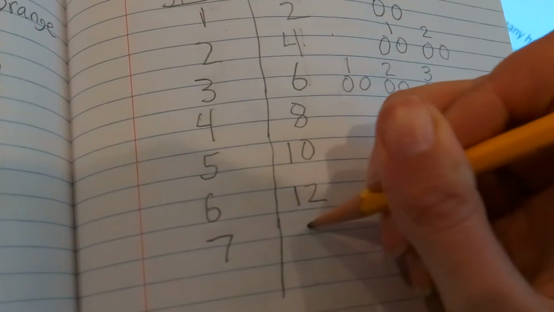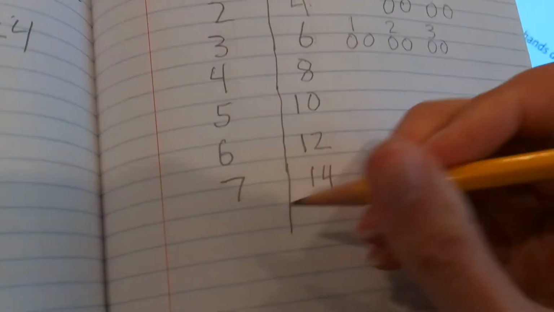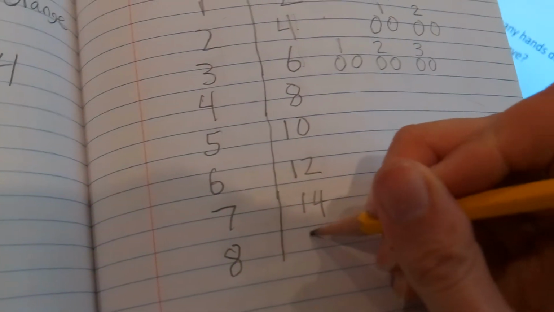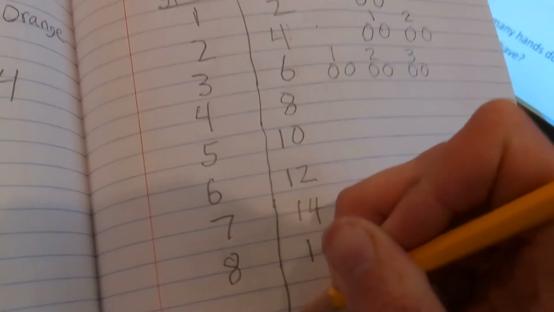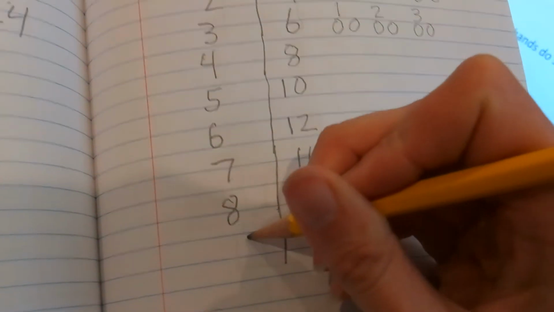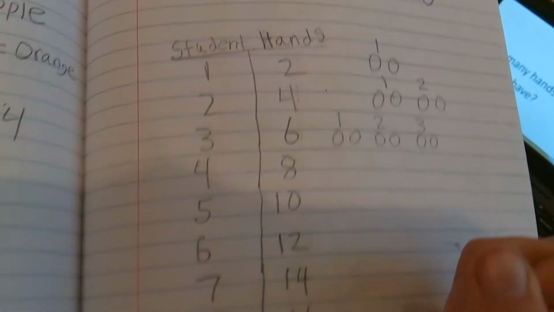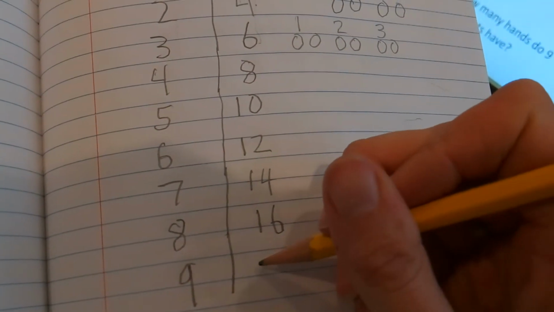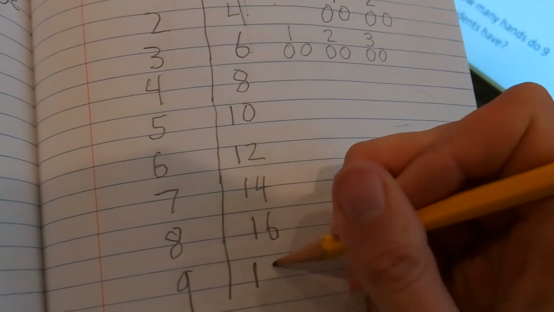7, 14. 8, 16. Almost there. So now, if I know that 8 is 16, once again, put on those thinking caps. How many hands are 9 students going to have? It should be 18.